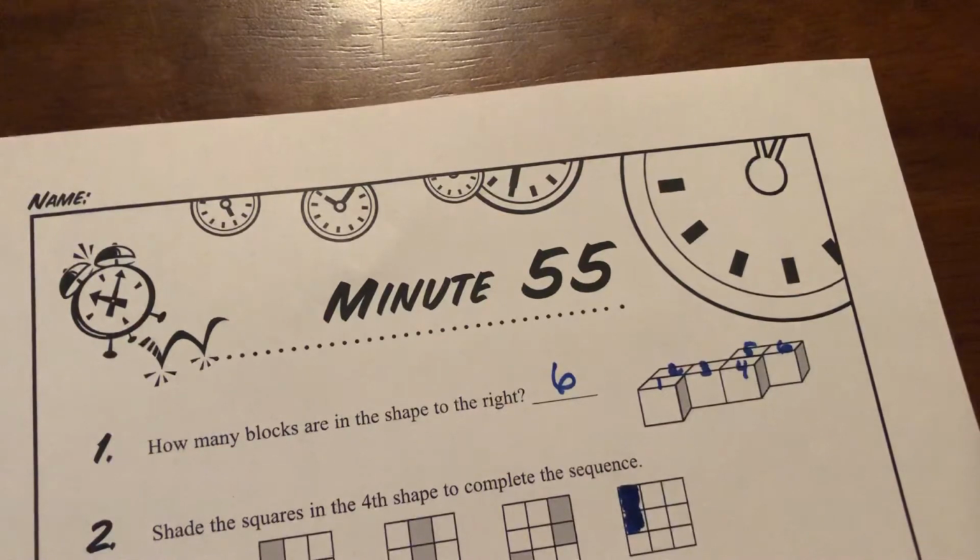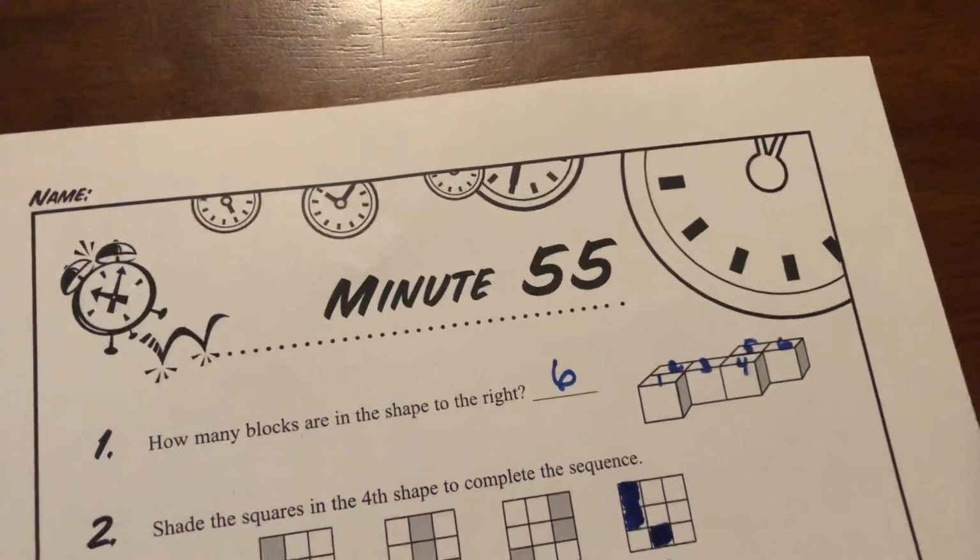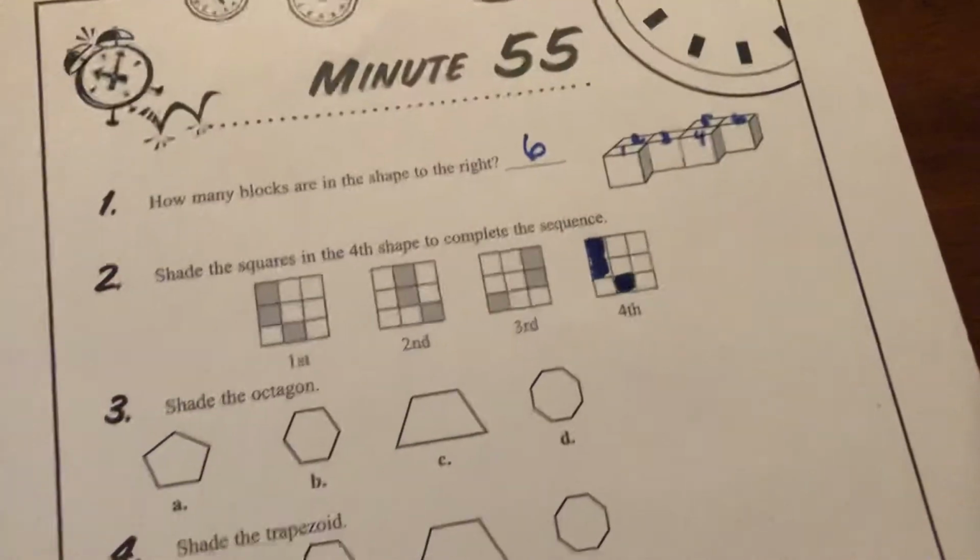And then the bottom one starts in the middle, then it goes over one column, then it comes back to the first, so then this one is going to be in the second. And that completes that pattern.